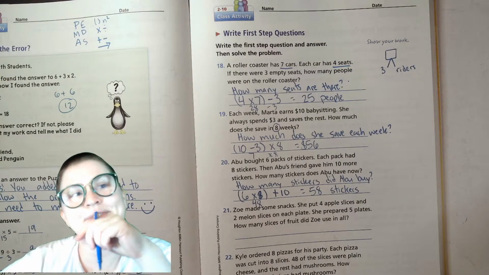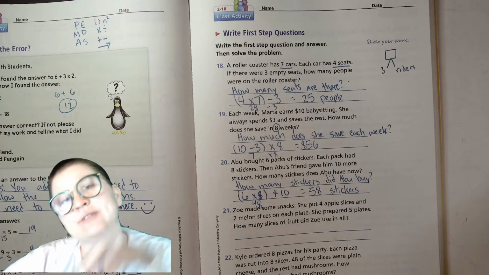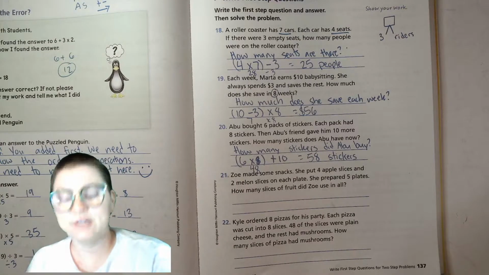Right? All right. Number 21. You know what? 21 and 22, if you're feeling up for it, you go for it. You try it out yourself, right? I'm here if you need me.